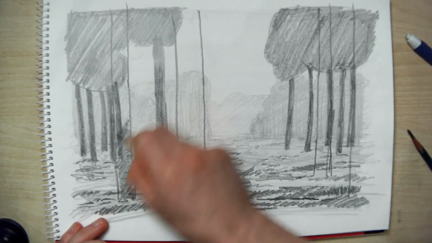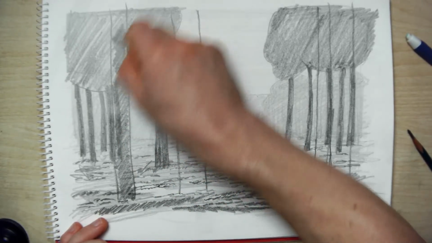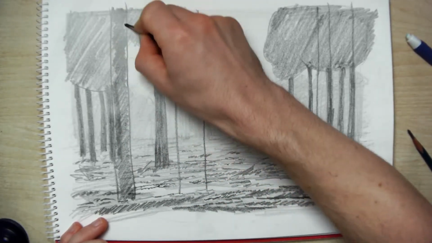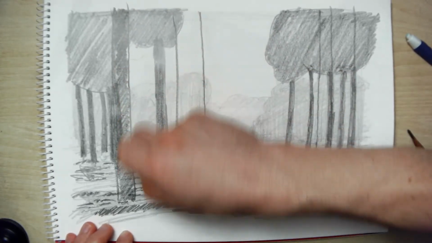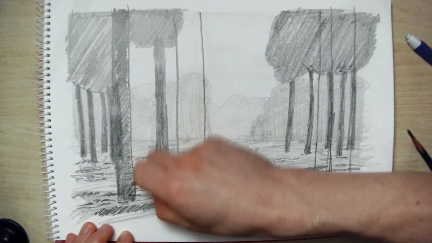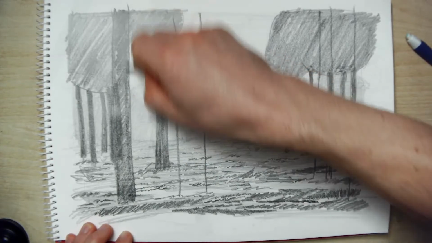Now that we are very close, I could, as I mostly do, give those trees a light side and a shadow side, but I think I'm just sticking to the, well, could you call it a style? I don't know.